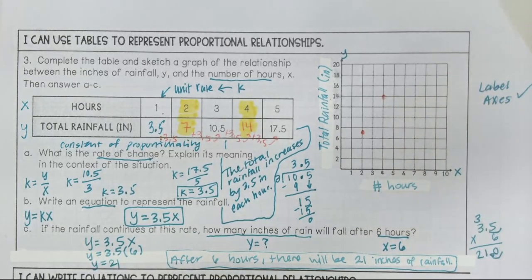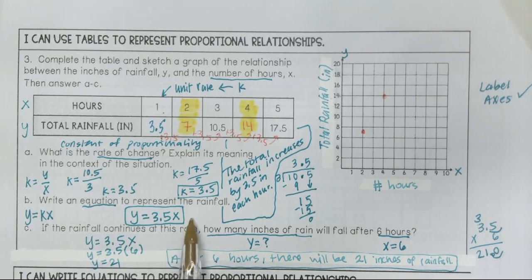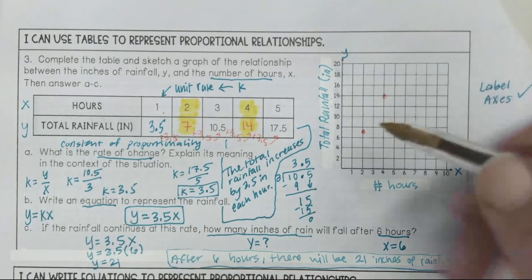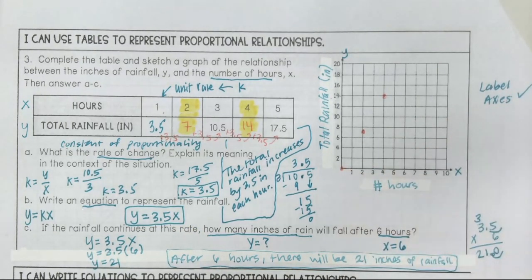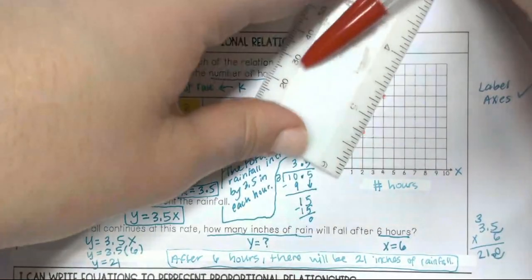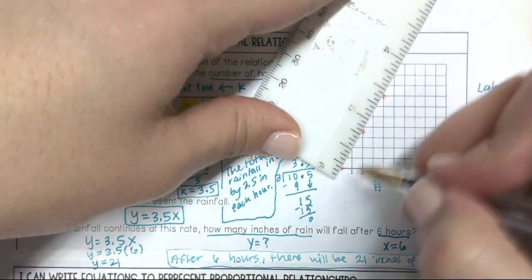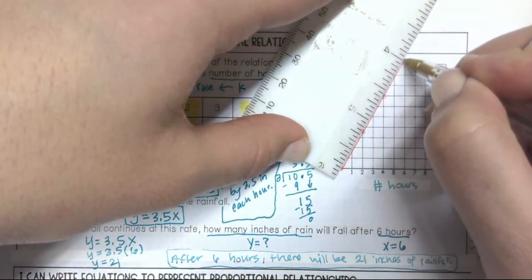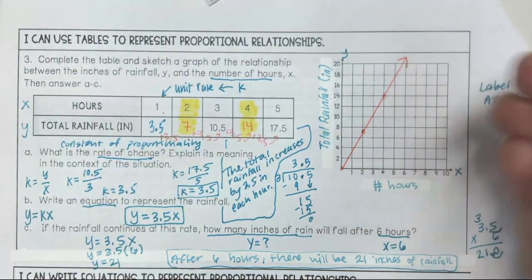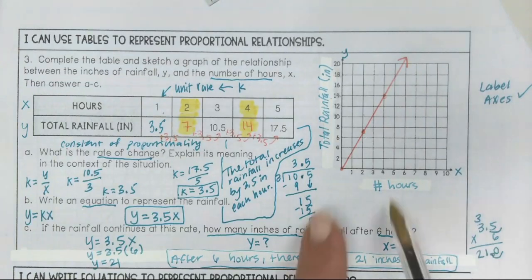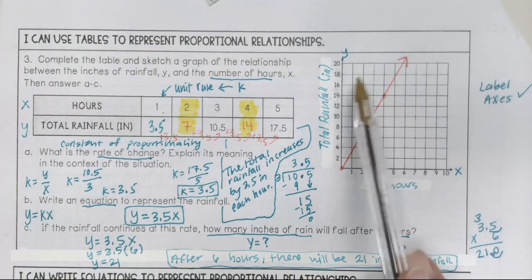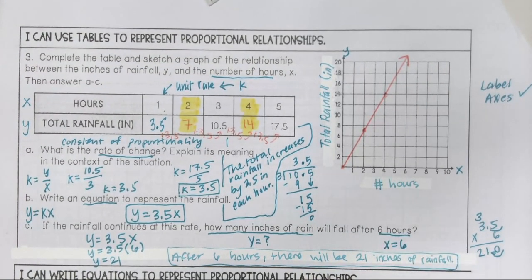And where do proportional relationships start? There's always an initial value of 0. That's what makes it proportional. So I would grab my ruler and connect my points, and I would draw an arrow because I could still continue this scenario. I want to make sure I extend it to the grid. And there's your graph.